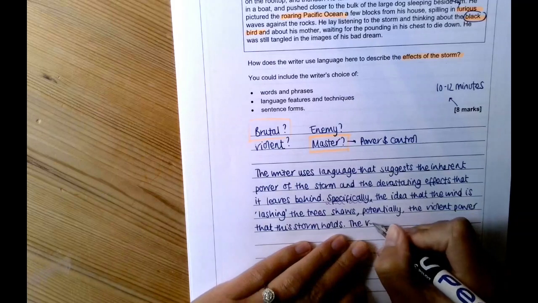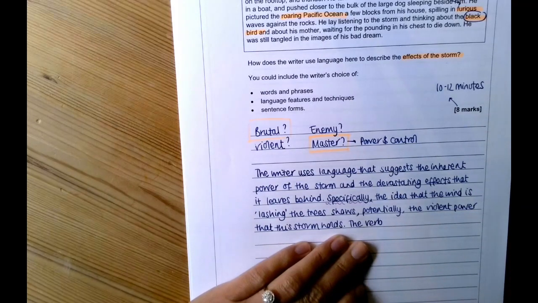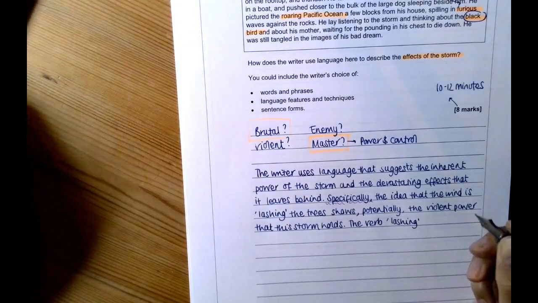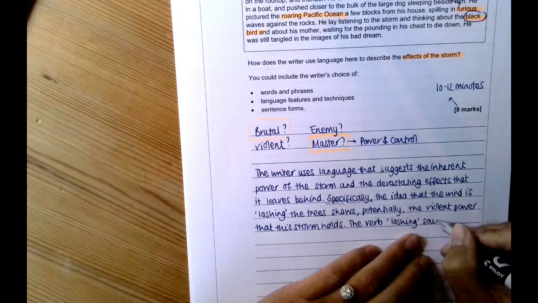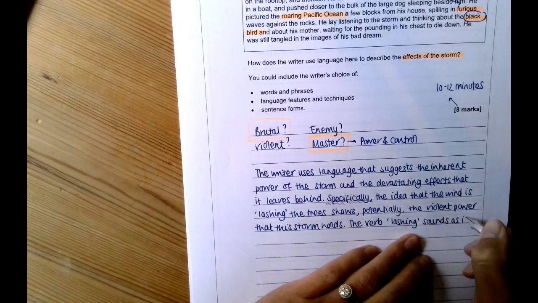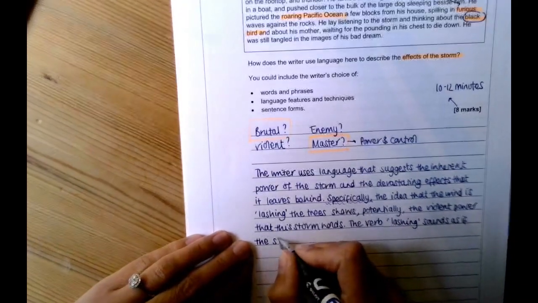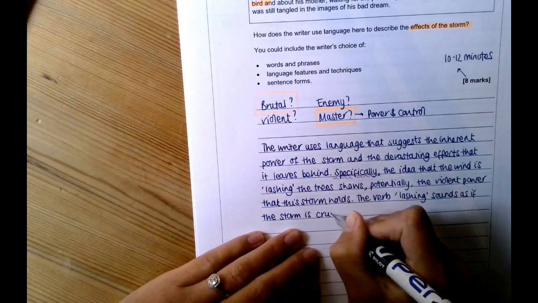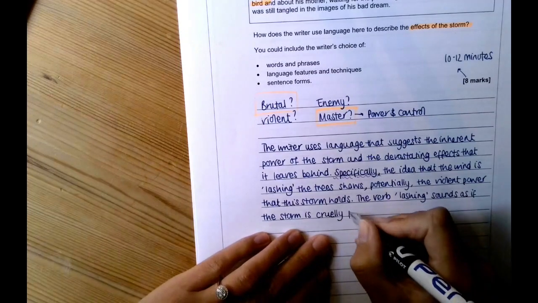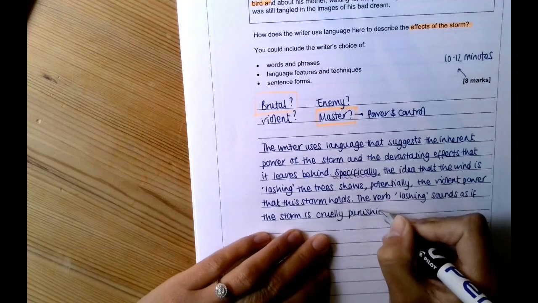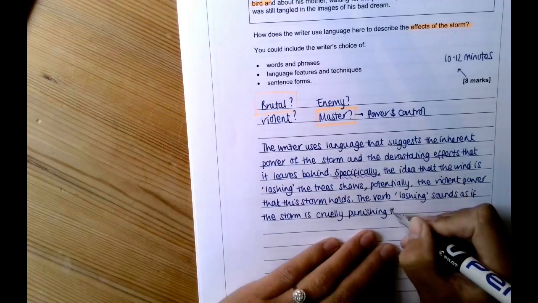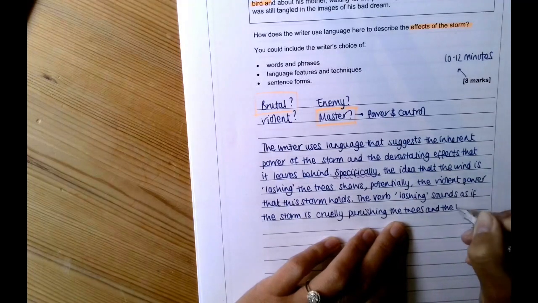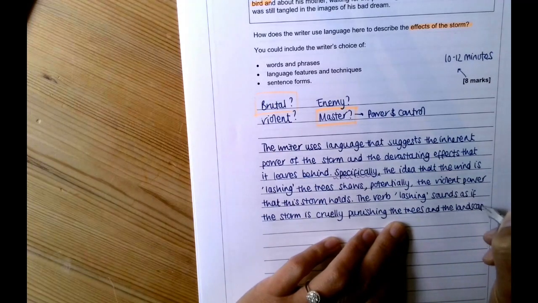And I'm going to add my terminology in there. So the verb lashing sounds as if the storm is cruelly punishing the trees and the landscape. Okay?